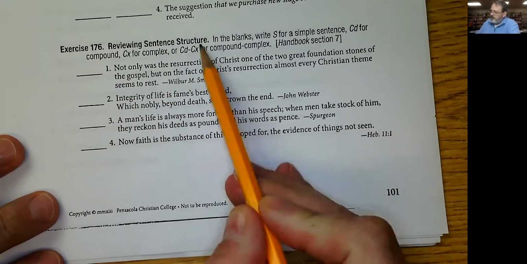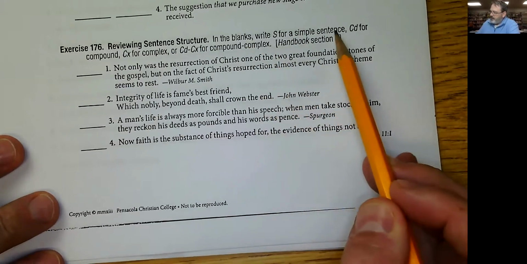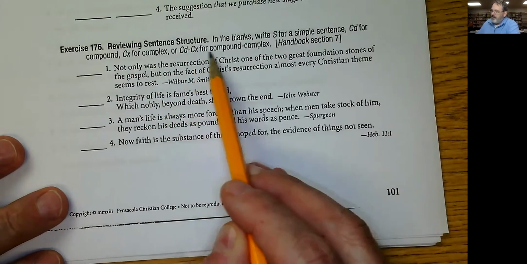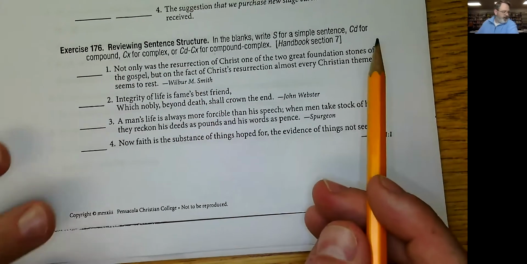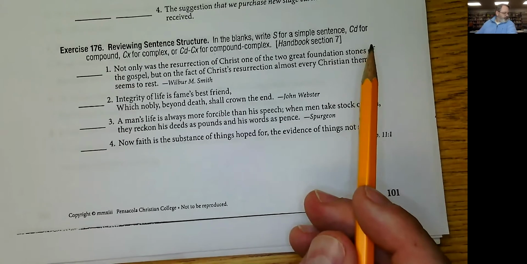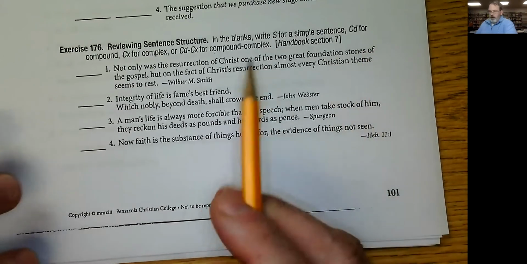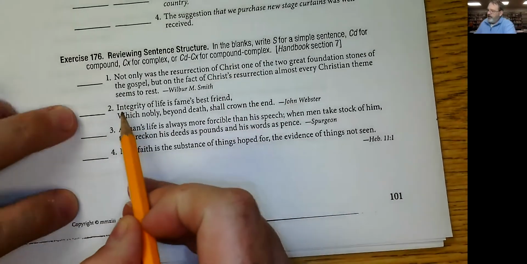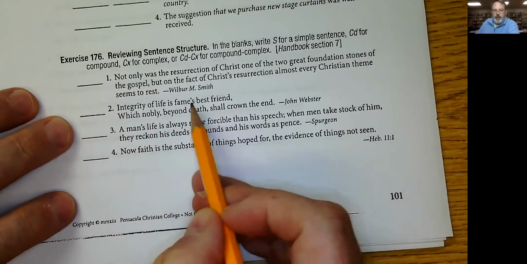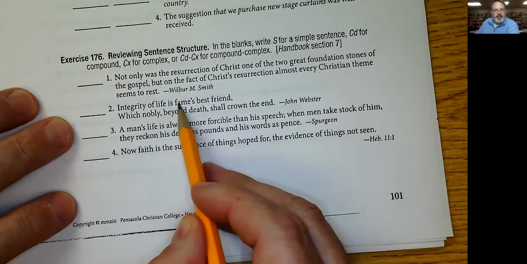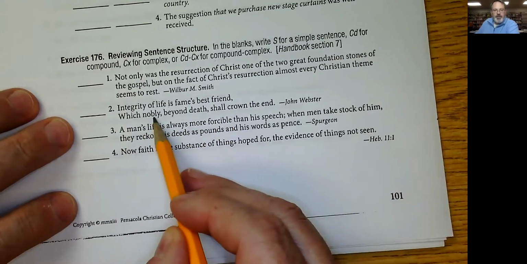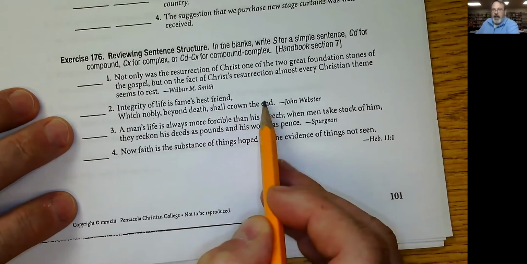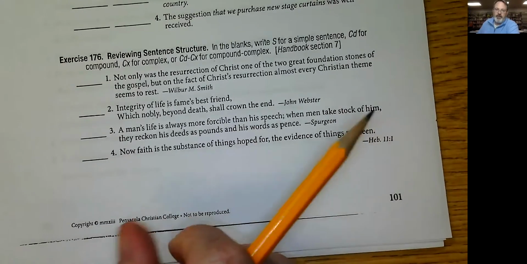176, reviewing sentence structure. In the blanks, write S for simple sentence, CD for compound, CX for complex, and CDCX for compound complex. All right, let's see, what would be a good one? Okay, let's do number 2. I think number 2 would help us the most. Integrity of life is fame's best friend, which nobly beyond death shall crown the end. How many independent thoughts are there?